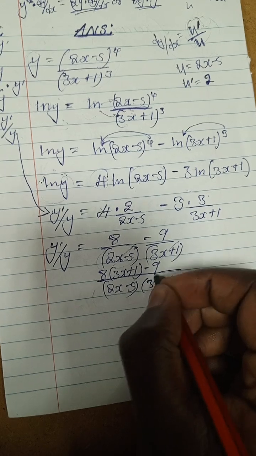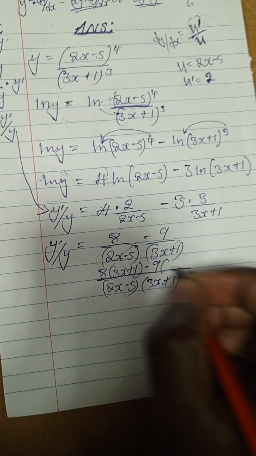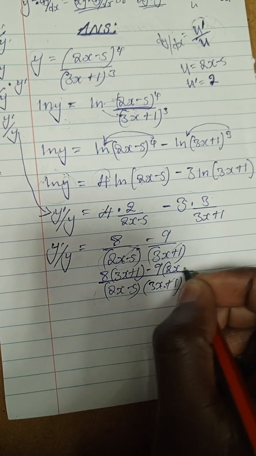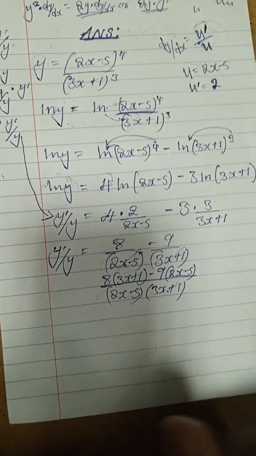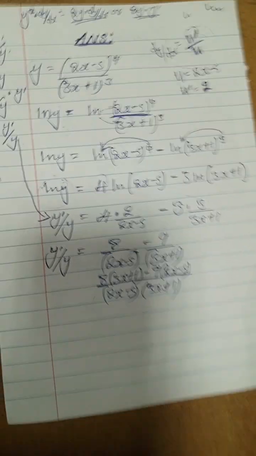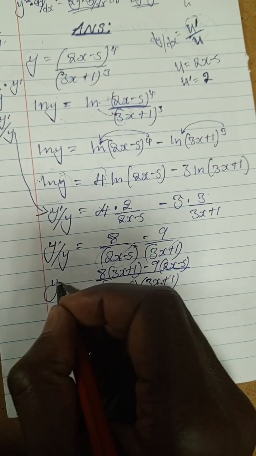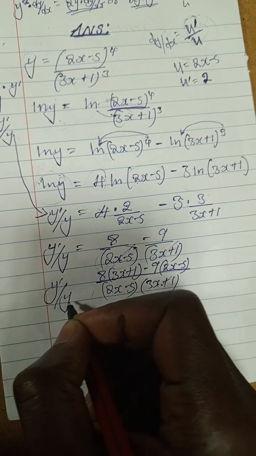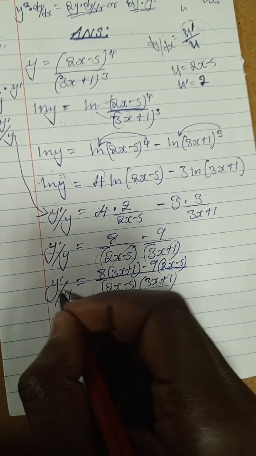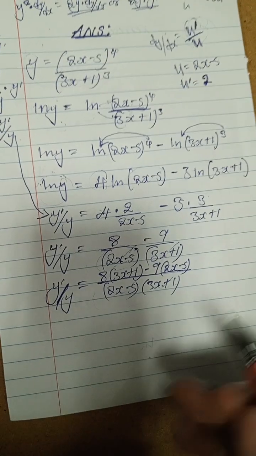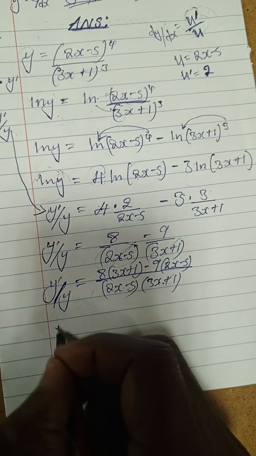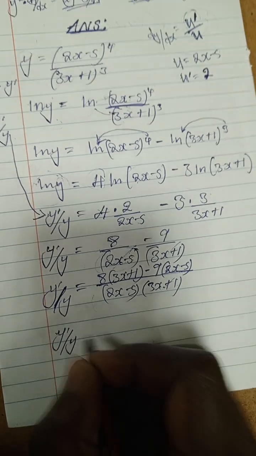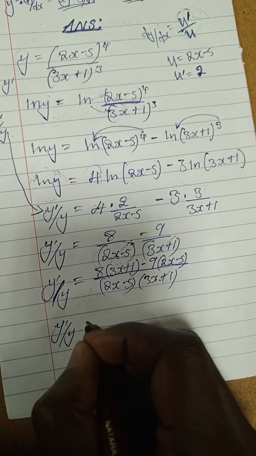So we're going to have negative 9 multiplied by 2x minus 5. Remember, here we have y prime over y.